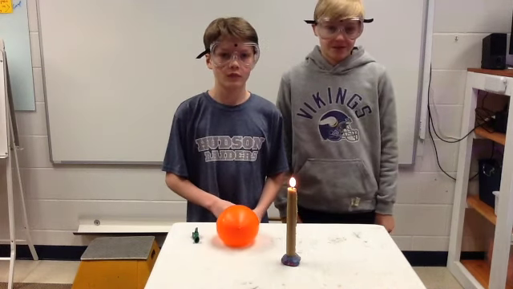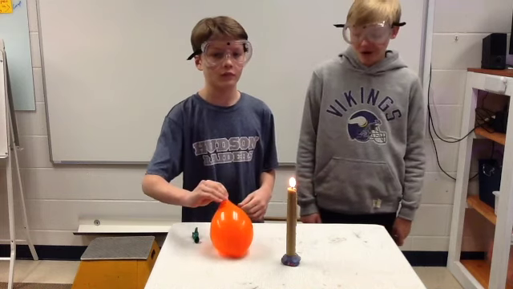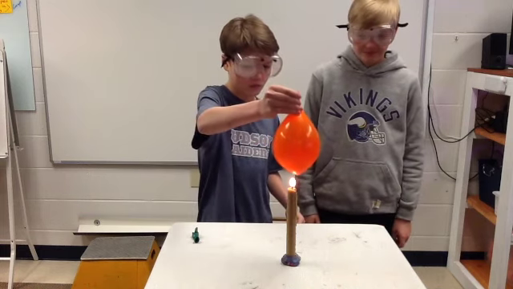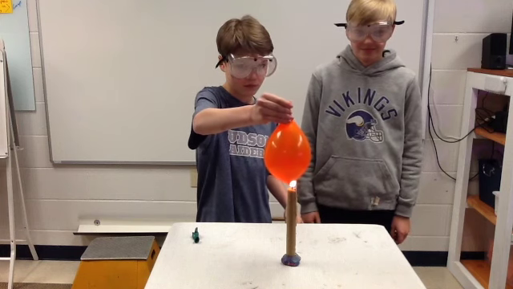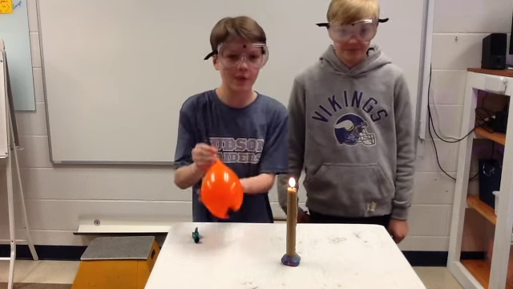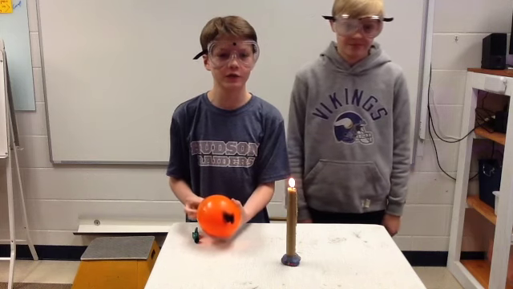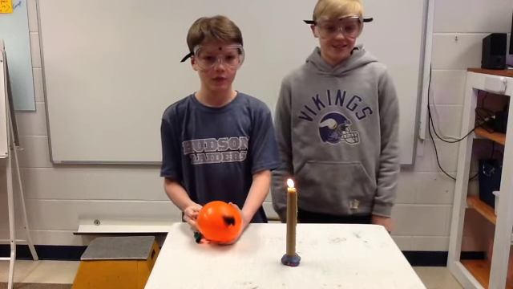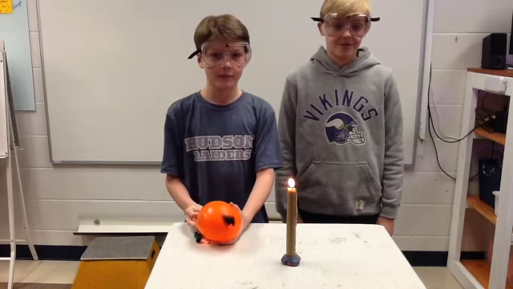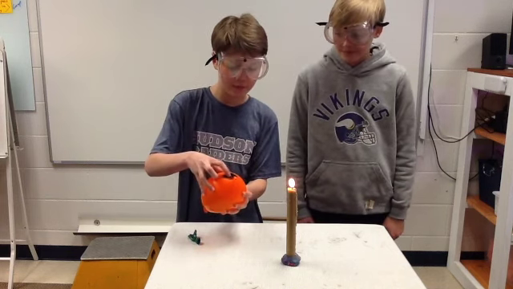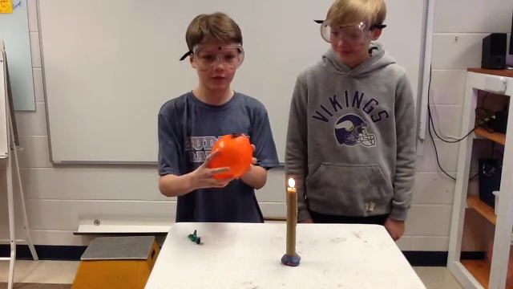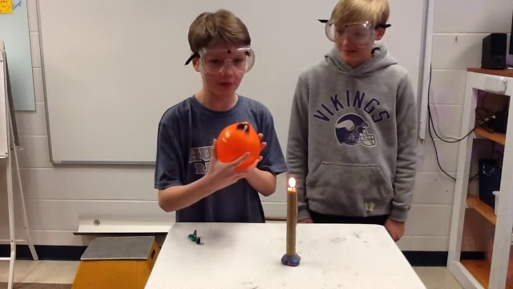Now watch what happens when he holds a balloon filled with water over a candle. Why isn't it popping? It's not popping because water is a great conductor of heat. The heat energy is being distributed throughout the water. By the way, this black stuff at the bottom is carbon.